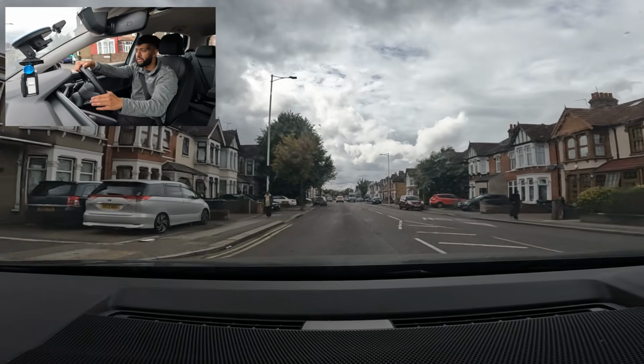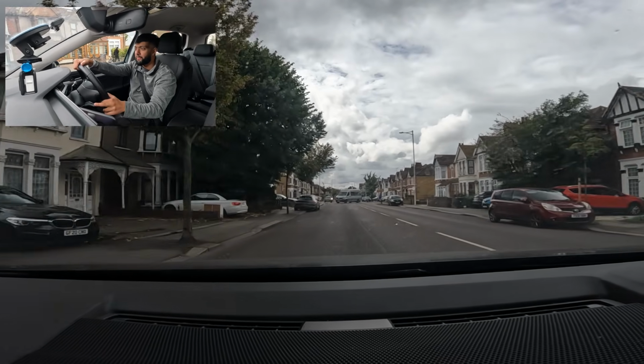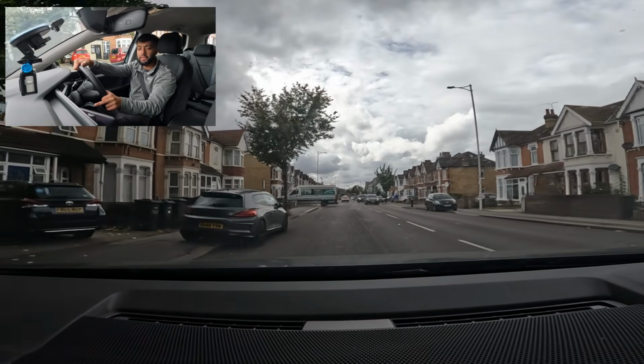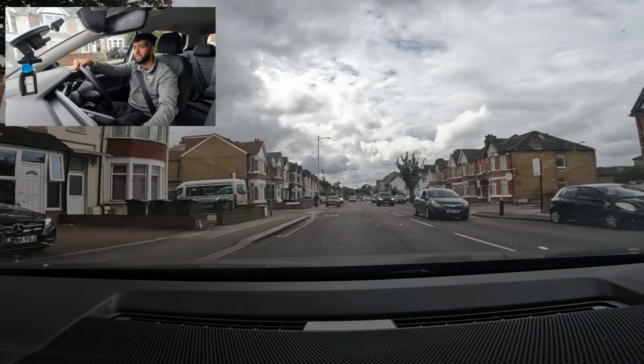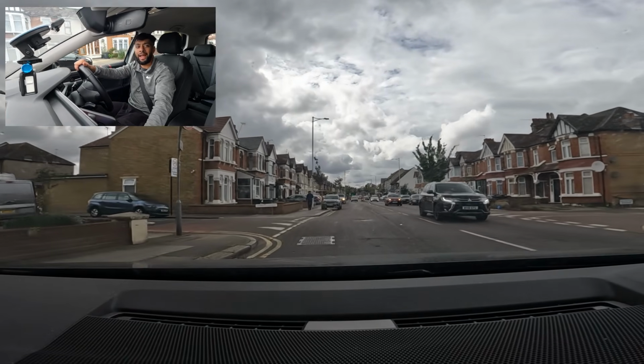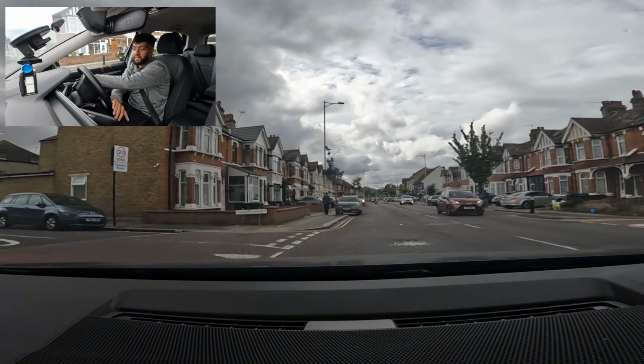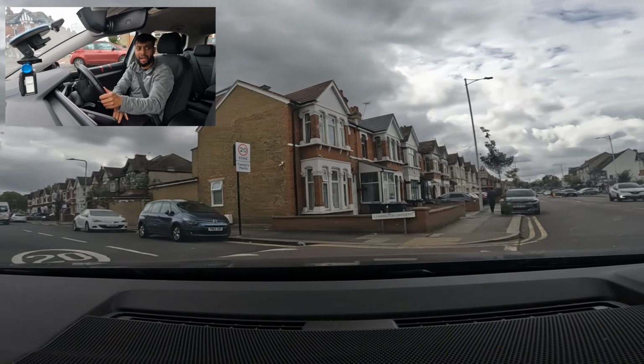So mirror, signal, and I'm just applying brake. No need for the clutch here, just brake. Now I'm gonna go clutch down. I'm probably gonna select gear 1. The road that I'm turning into is tight, and I'm doing that 6 miles an hour, 5 miles an hour. I'm turning to my side.